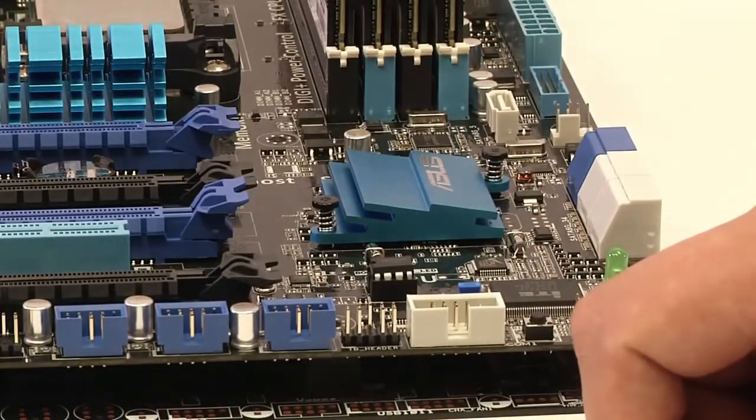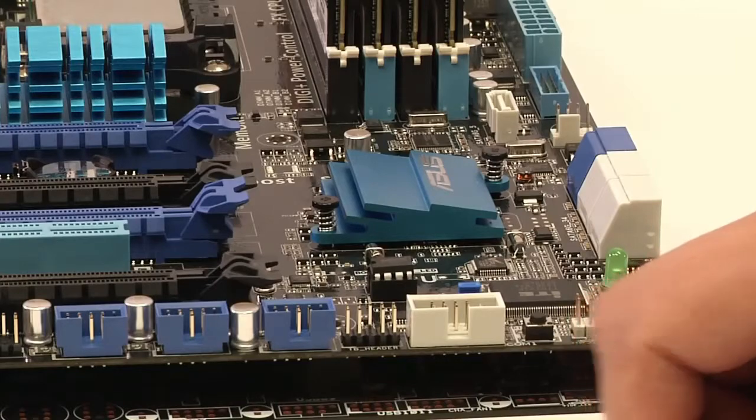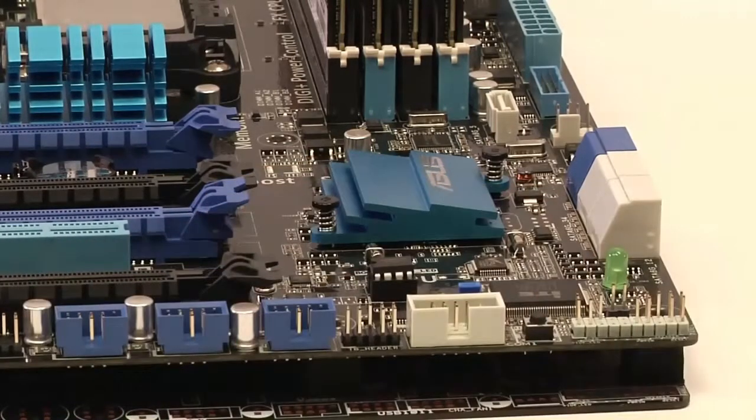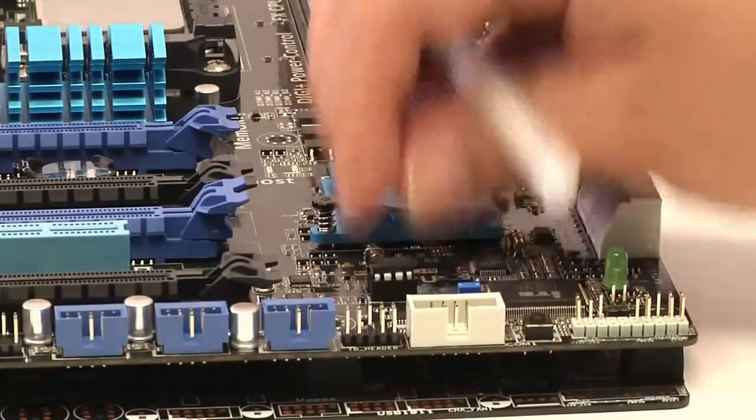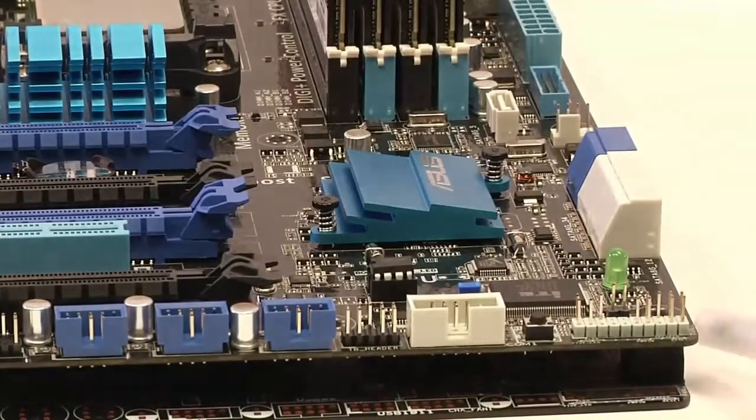And if that were to occur and the system doesn't post or power on, you can go ahead and use that mechanism to recover it and get you back up and running. Now, another attention to detail is the fact that you can see this chip is not soldered on. It is actually a removable chip, and we do that because it gives you the most flexibility and the least amount of downtime.